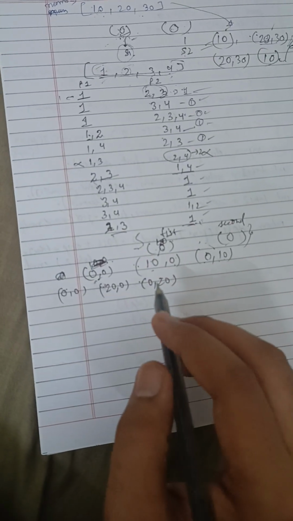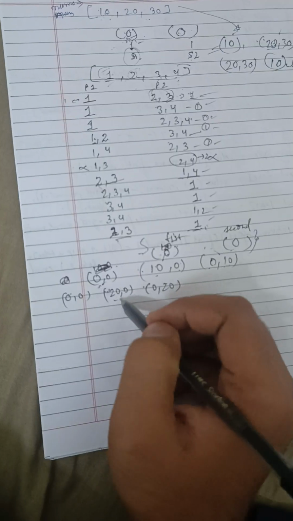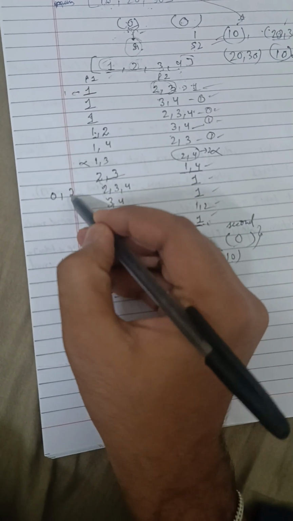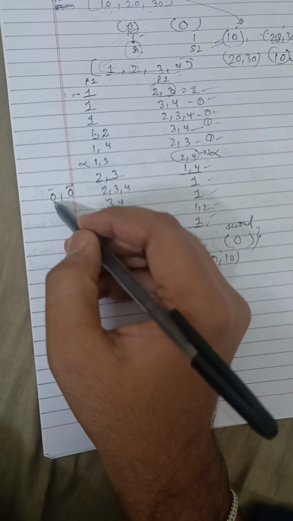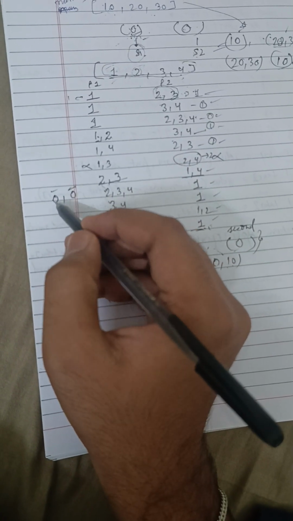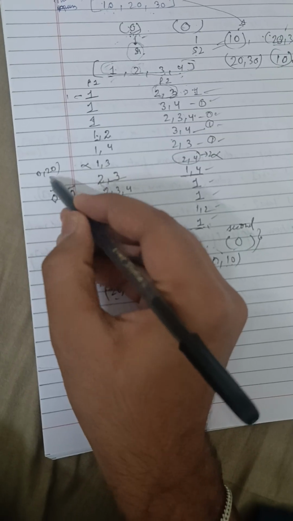Hopefully you are getting it, right? How do I get 20 comma 0? The first subsequence is 0, the second subsequence is 0. If I add 20 here, that is, if I add 20 here to 0 comma 20, what is the HCF?